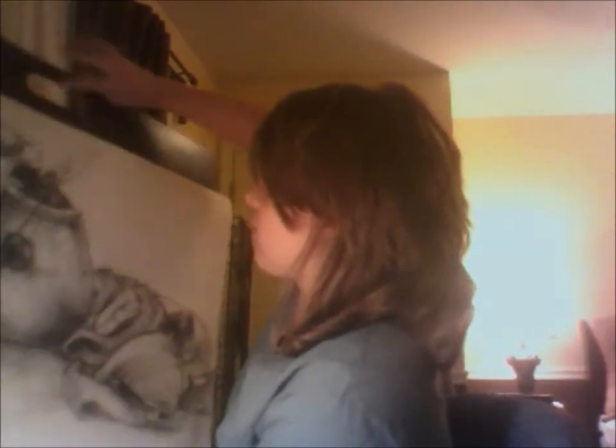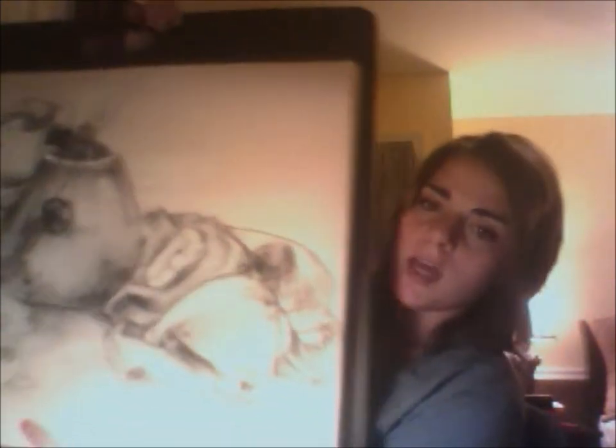Hello, my camera died, so it didn't record the rest of my drawing, but I did finish it and I have it here. Oh, it's heavy. Okay, so it's kind of hard to see. I'll include a picture of it in a link.